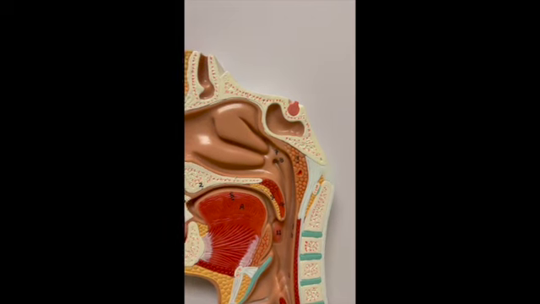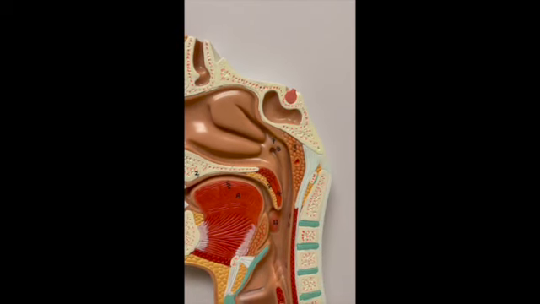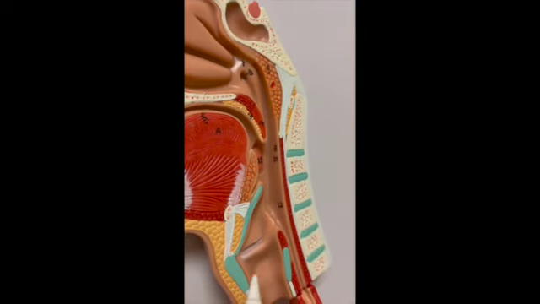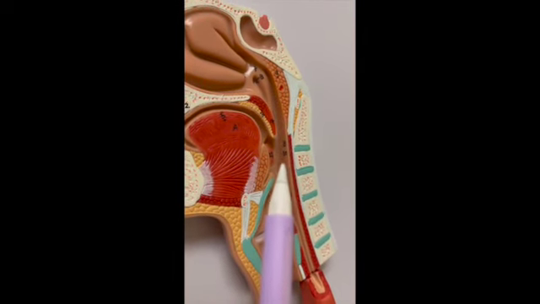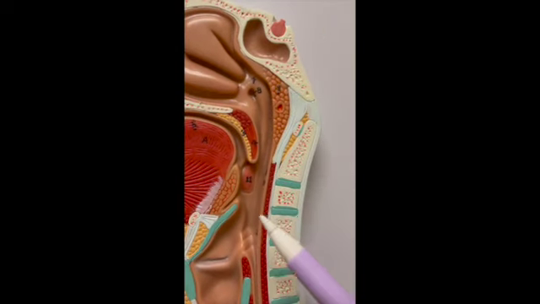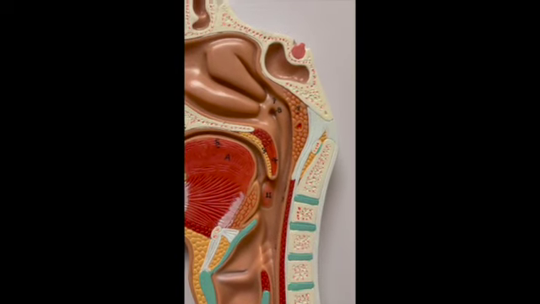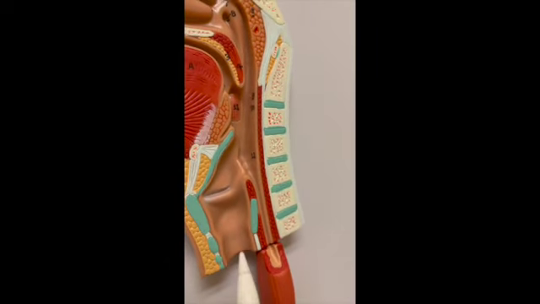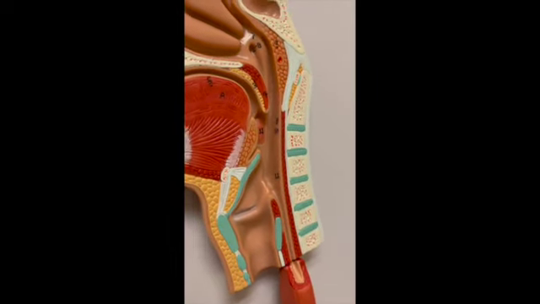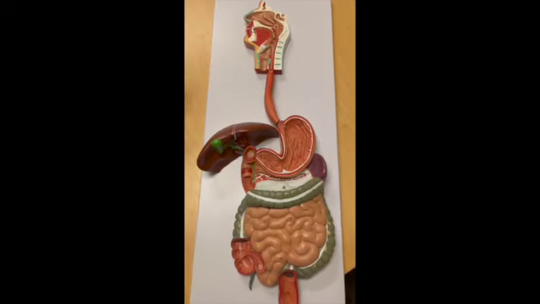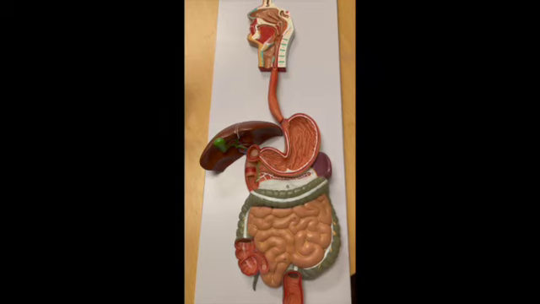Number 9 is going to be our pharyngeal tonsil. 10, if we come down here, sorry, it's a little unsteady, 10 is the oropharynx. Then 11 is going to be our palatine tonsil, and 12, we're going to wrap up with 12, which is the laryngopharynx.